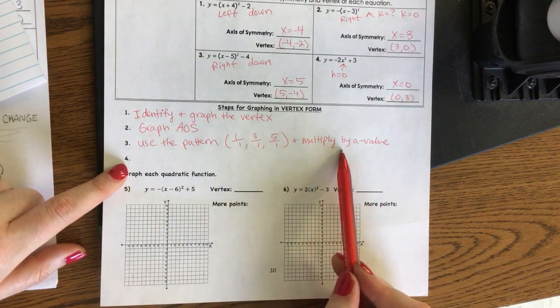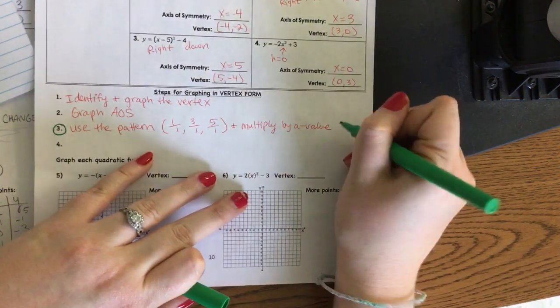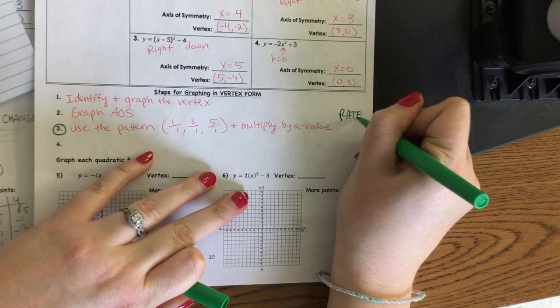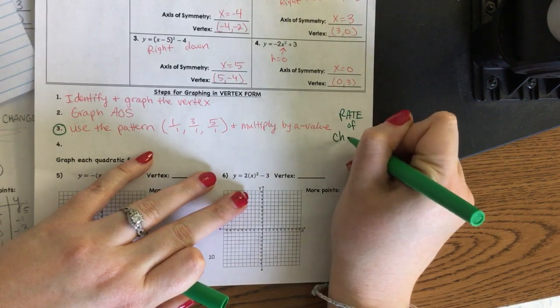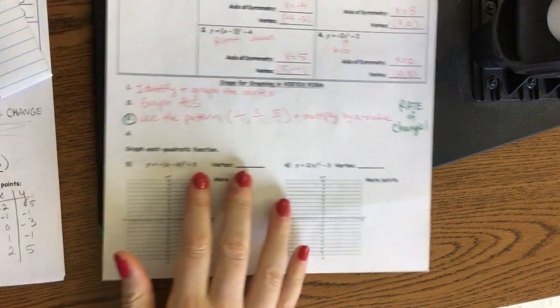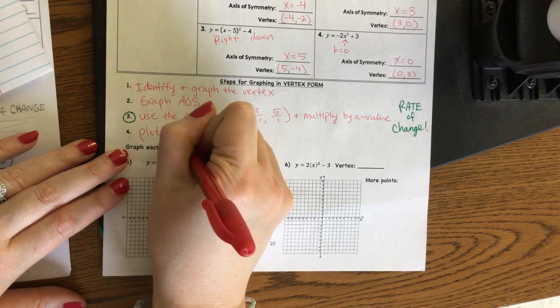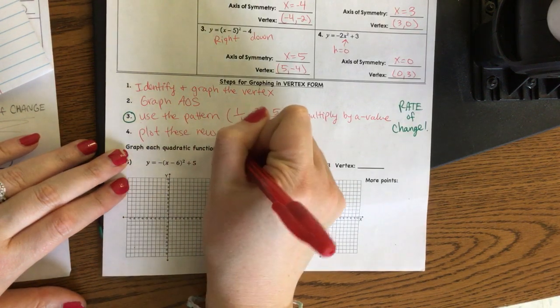So this is your rate of change. Okay, and then step number 4, plot these new points.